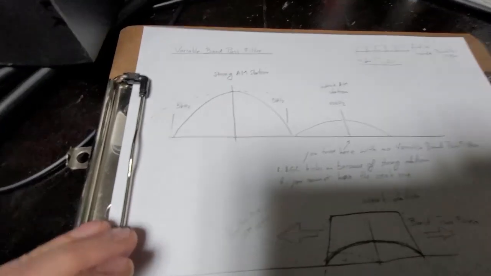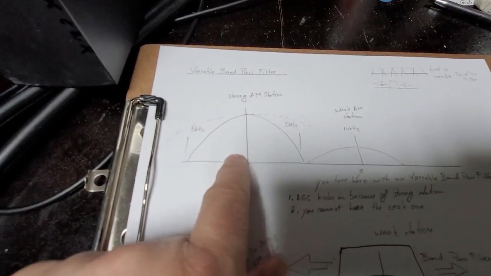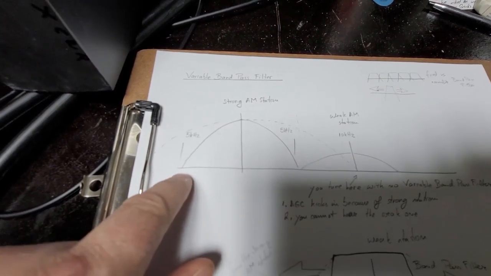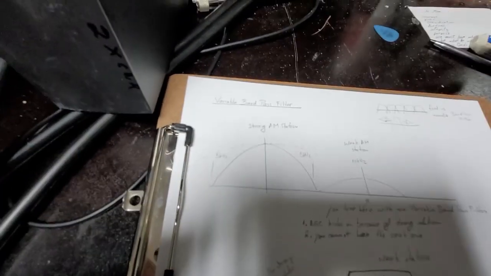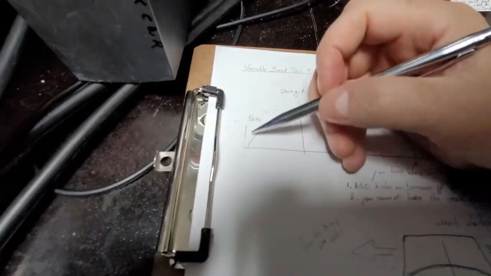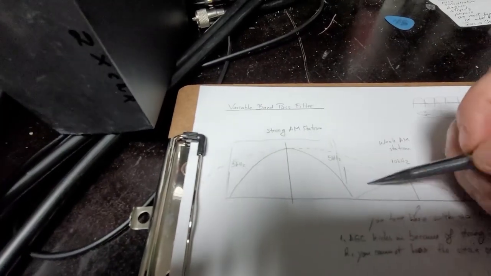So what happens? You have, this is the AM. You have a station here that's very strong, and the bandwidth is 5 here, 5 here. In reality, it's actually kind of square. You know, it goes like this. And a little bit of splatter.